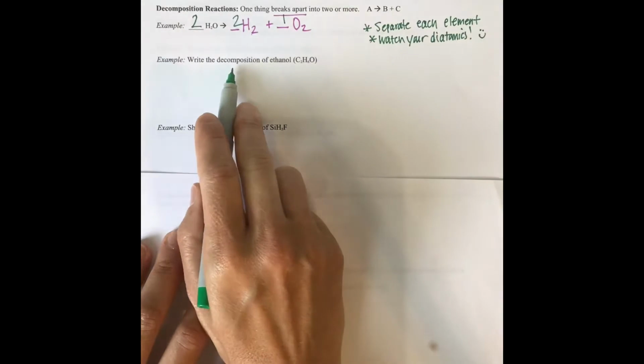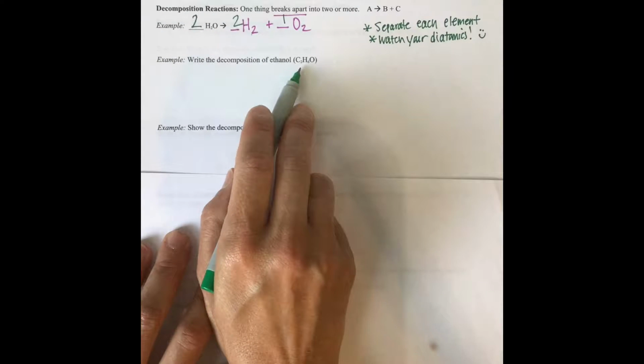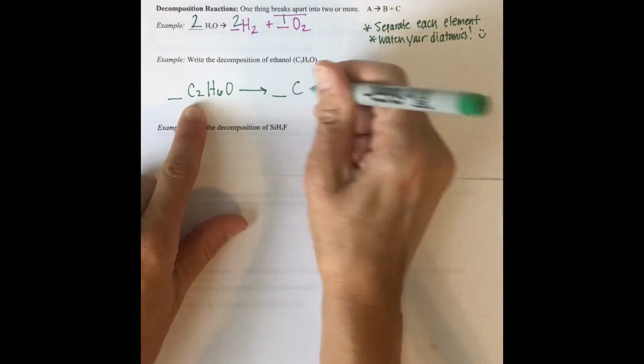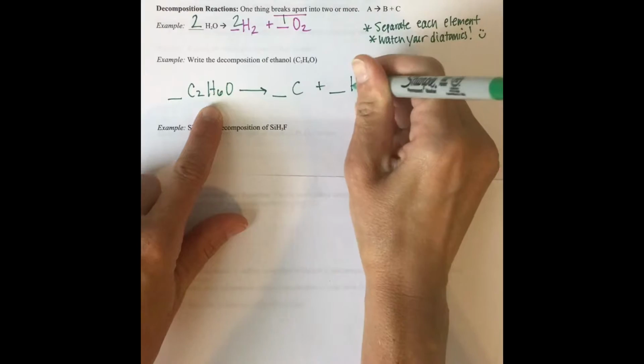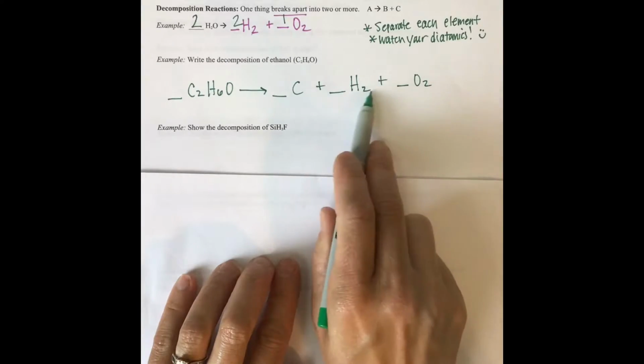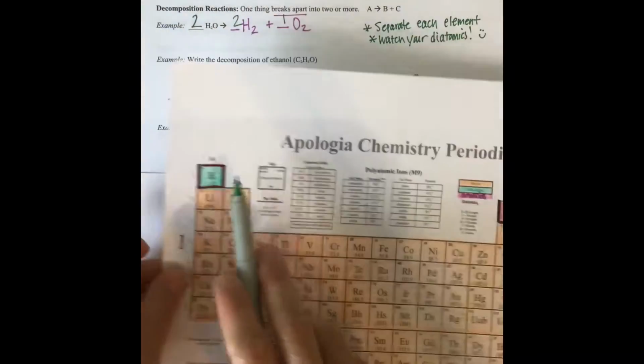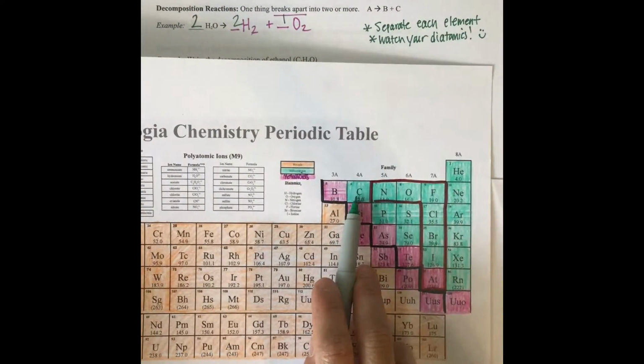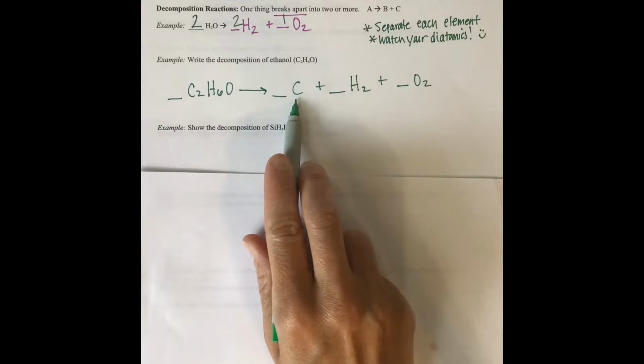Okay, let's try another one together. I've said that I want you to decompose ethanol. So ethanol is C2H6O, and we want to break that down. Remember, decomposition is breaking apart into individual elements. So we have carbon and hydrogen and oxygen. I wrote 2's after the hydrogen and oxygen because they follow the diatomic rule. Carbon is not part of that group, so it's okay by itself.